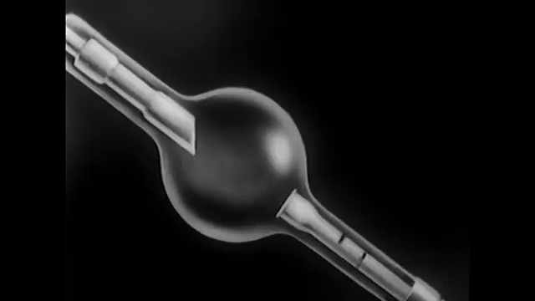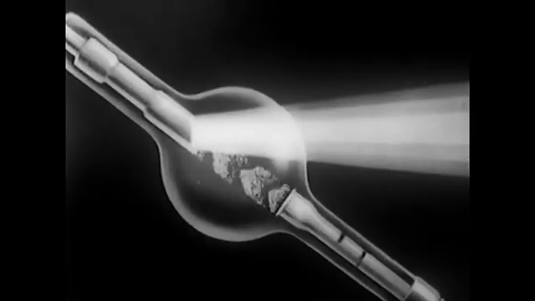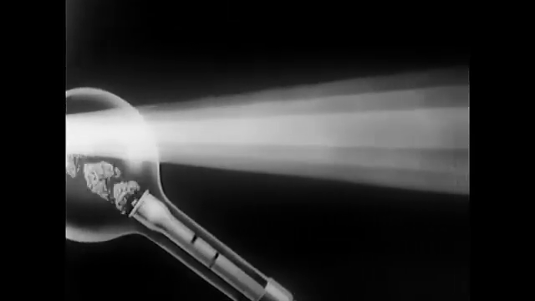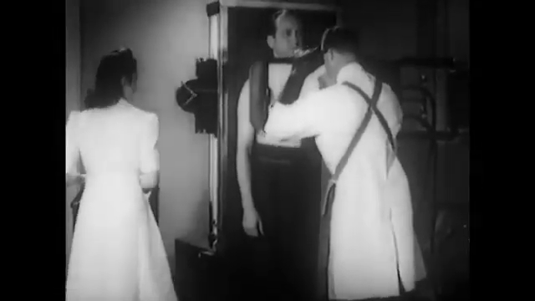Due to the extremely high voltage, the electrons hit the anode with tremendous impact and cause the emission of waves of exceptionally high frequency. These high-frequency waves do three useful things: penetrate, excite fluorescence, or affect photographic plates. As a result, doctors can now study human internal organs by means of the fluoroscope. Or by means of radiography, they can photograph them.